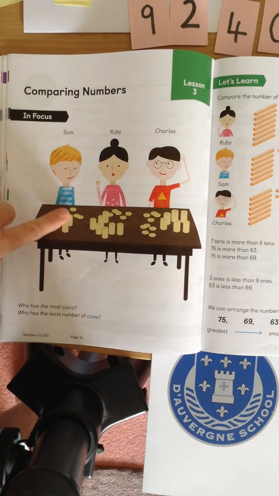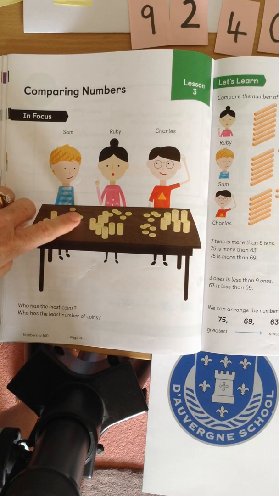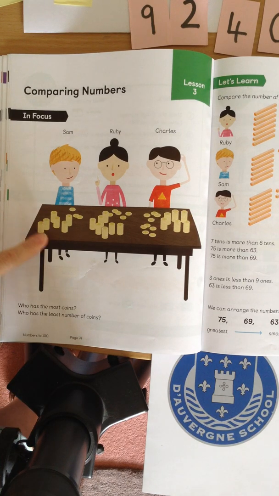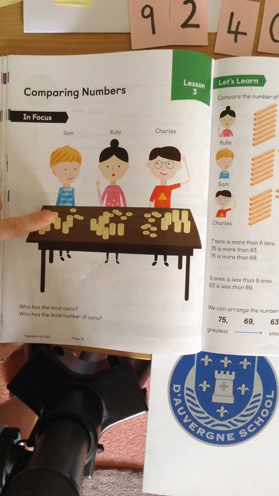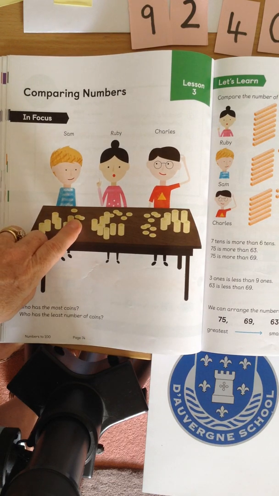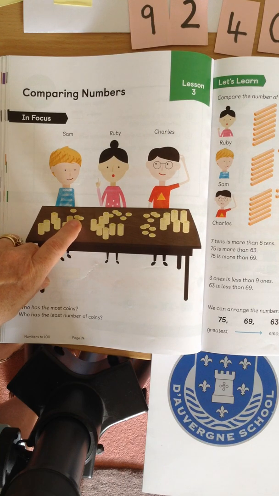So will we count the tens first or the single coins? Which one will we do first? That's right, we will do the coins in groups of 10. We'll count the tens first and then add on. Is that one coin just because it's overlapping or do we count that as two? That's right, we count it as two.